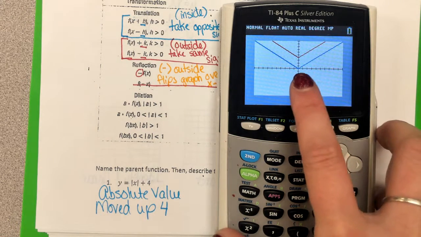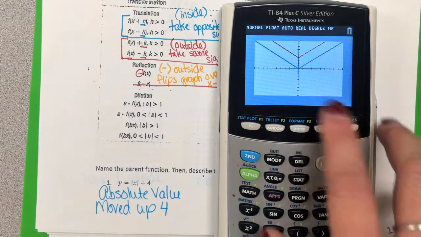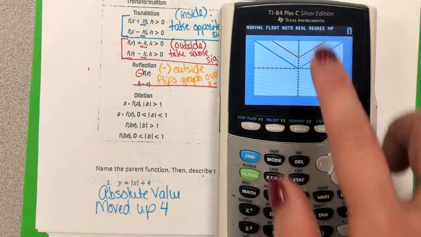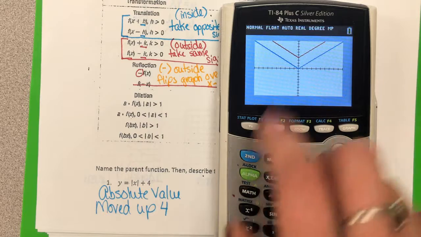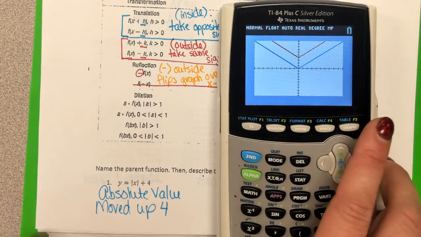The only reason we're doing the parent graph is so that we can see how much it moved up and down and left and right. That's the only reason we draw this one. Does that make sense to everybody? All right, so let's go to the next one. We're going to go to the next page, I think. Yep.